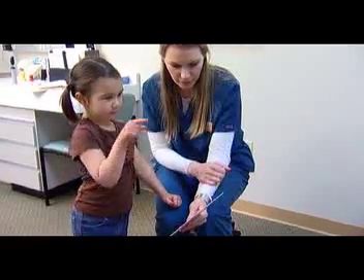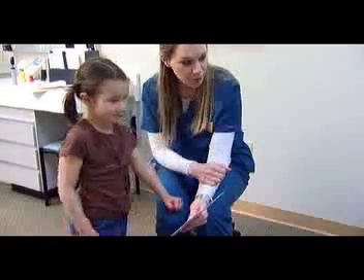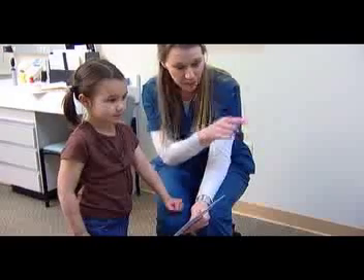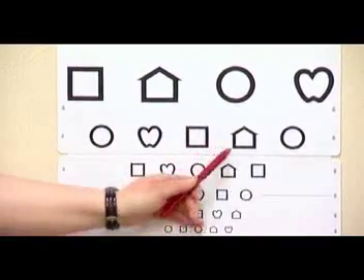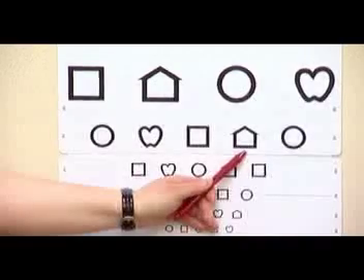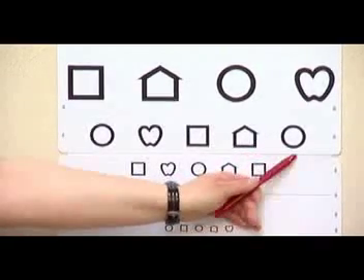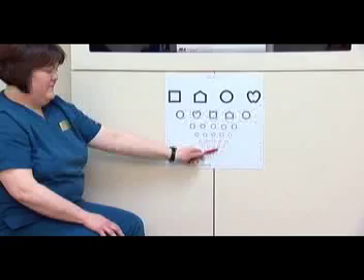Have the child read a few symbols on the top line of the chart using both eyes. If the child is having difficulty, move the child closer to the chart to determine if he understands the instructions and can play the game. Move the child back when the responses are correct. The chart attendant indicates the symbol to be read by placing the tip of the pointer directly below each symbol. Both the chart attendant and the recorder should watch for signs of vision problems.